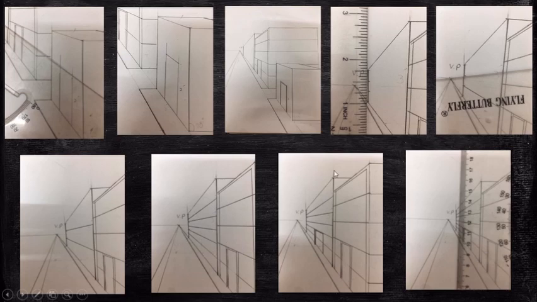Okay, now we have to show the door. Draw a vertical line anywhere you want to show the door. And the top line must go to the vanishing point. Then it shows the detail. We have to erase these extra lines, then it will be highlighted.